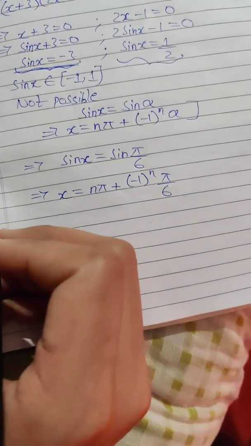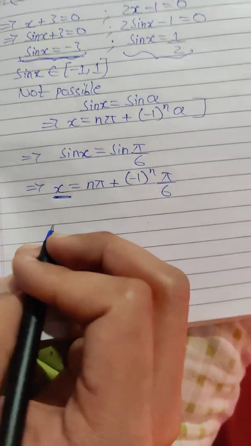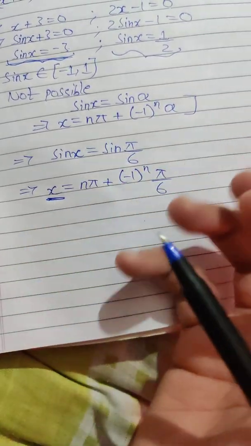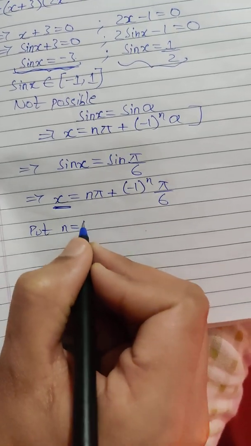Now to find the number of values of x, what we do is simply put values of n starting from 0. In the first case, put n = 0.